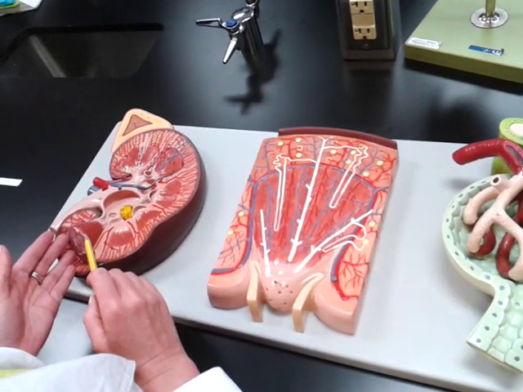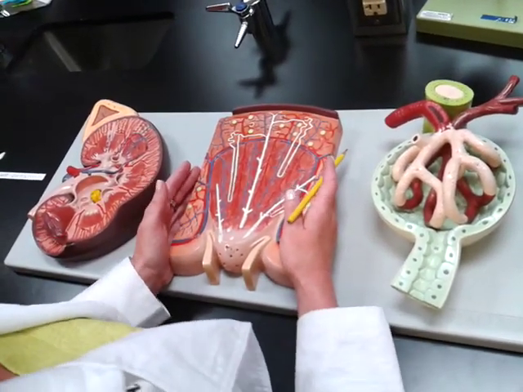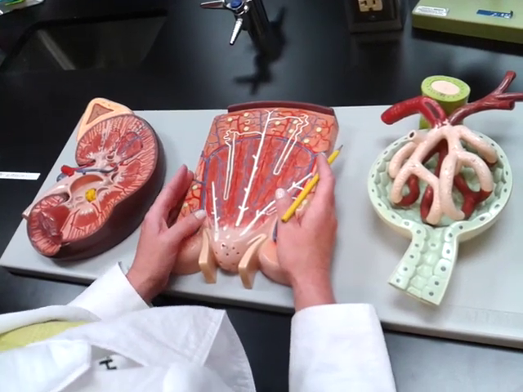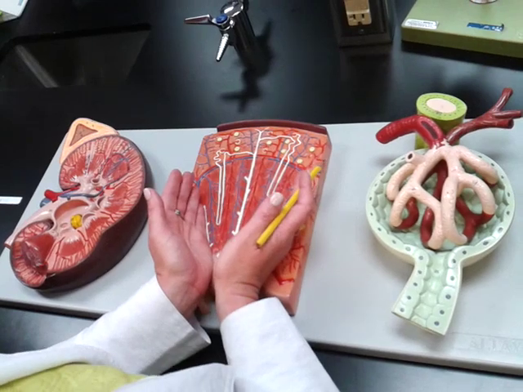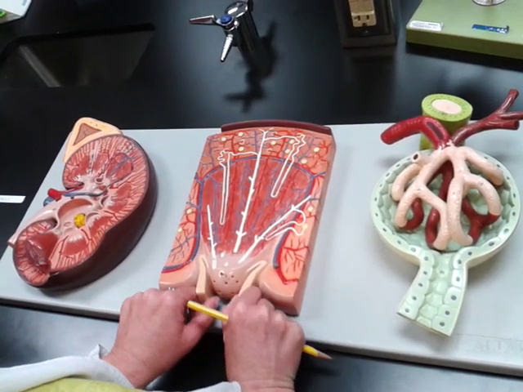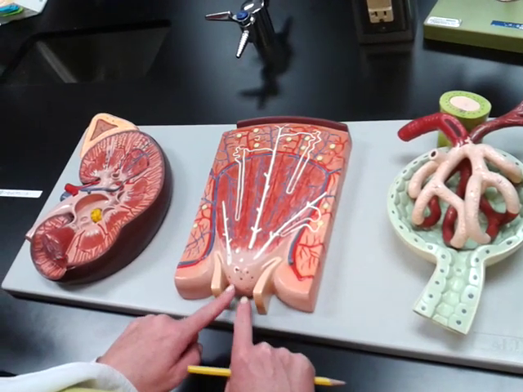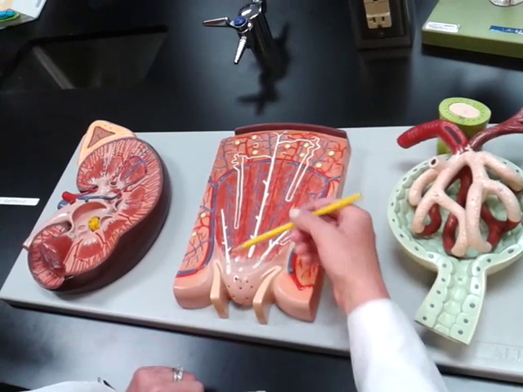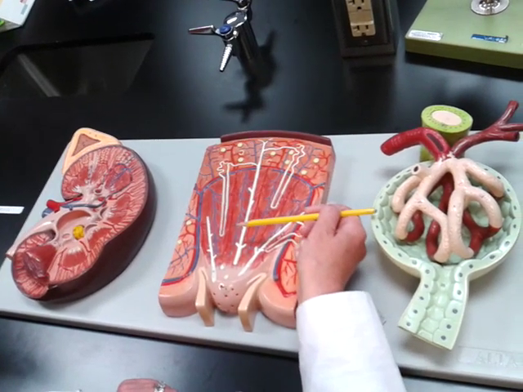Let's look inside one of these pyramids by moving to the middle portion of this model and see what we have. This is the part that will give people difficulty. That part's pretty easy to understand. Here's one pyramid. Here is the minor calyx, ready to collect all of the filtrate that will be coming out of these pores. The white system that we see here is what we call the collecting tubule system.